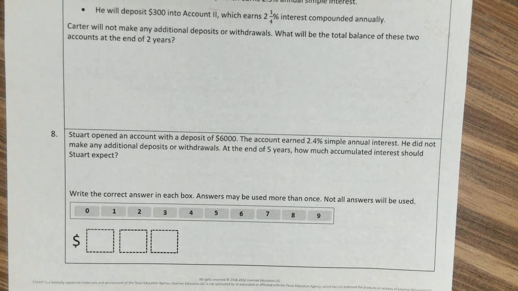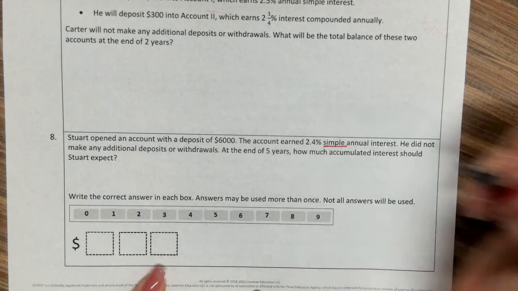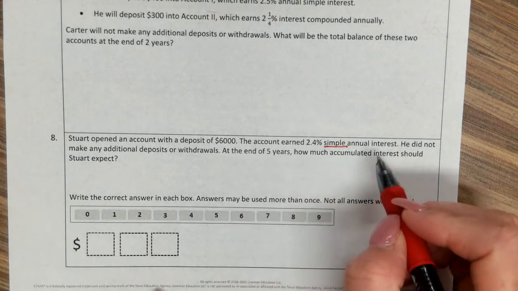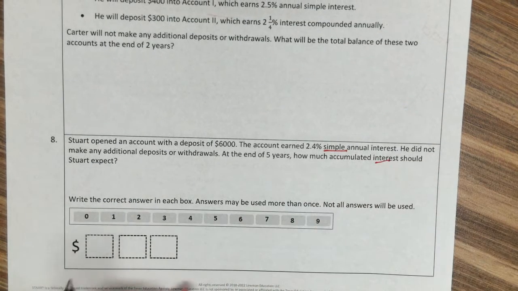Number 8, Stuart opens an account with $6,000. The account earns 2.4%. Simple interest. What does simple interest solve for? Interest. Now look at the question. At the end of 5 years, how much interest? Is this formula going to give us what we need? Yes. All right, get busy. Come get your stuff checked with me.